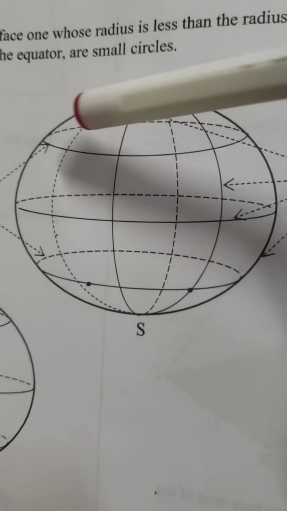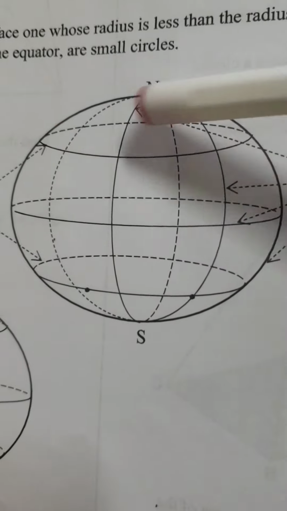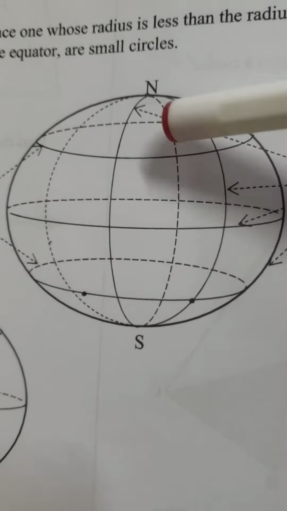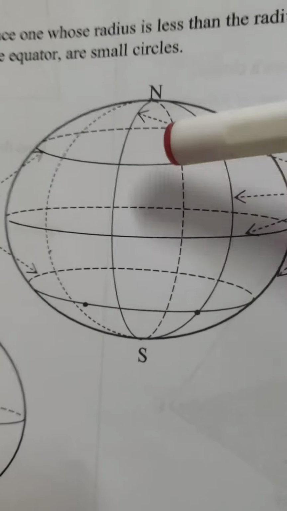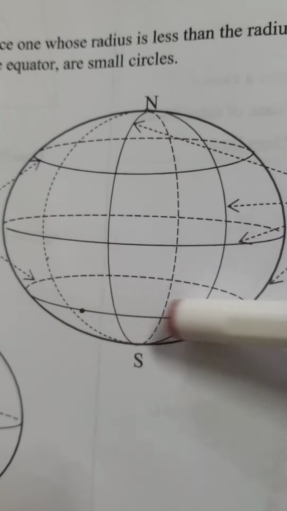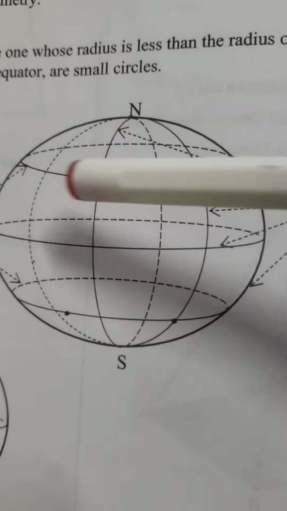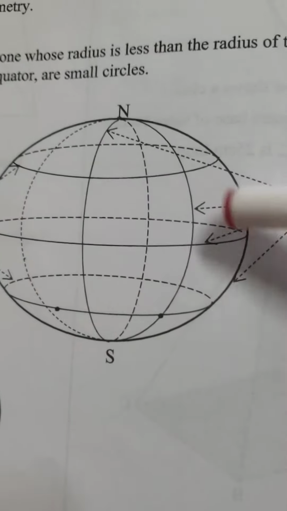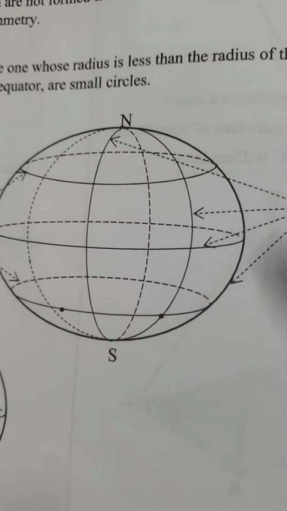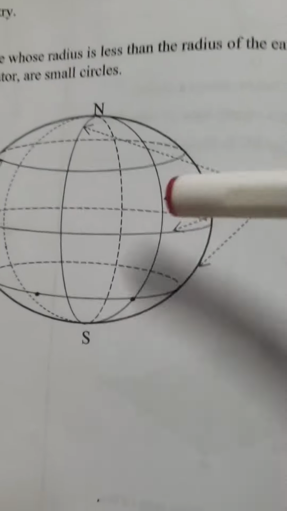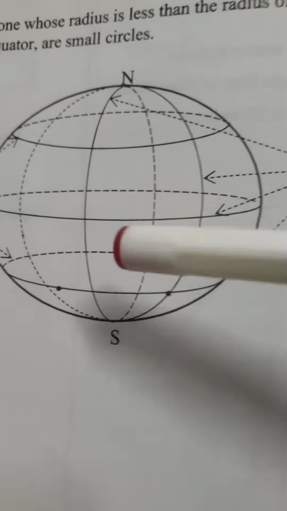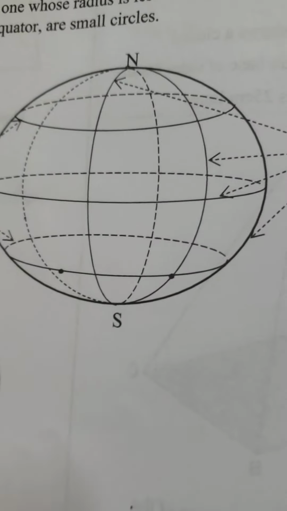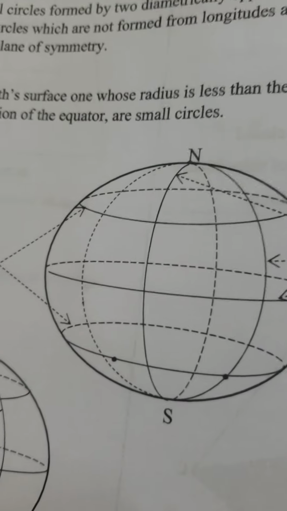This latitude here forms a circle, of course, which is considered to be a small circle. So is even that one. On the latitudes, the only circle that is considered to be a great circle is the equator. The remaining ones are small circles, and they have their own radius. And the great circle has its own radius, which is 6,370.